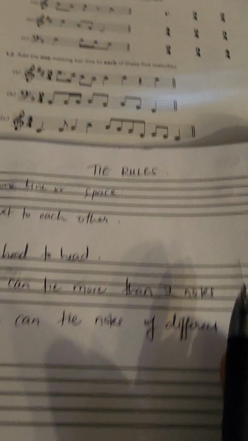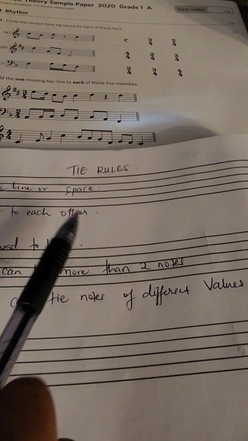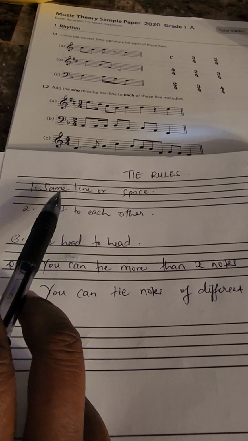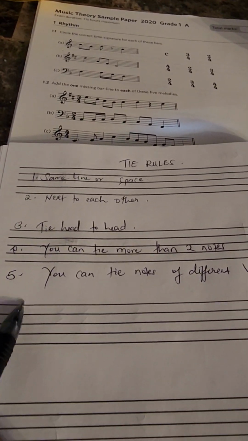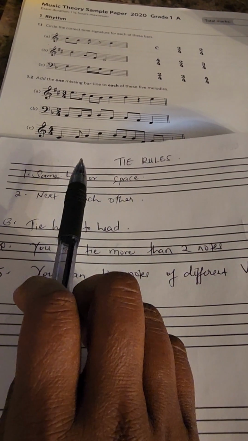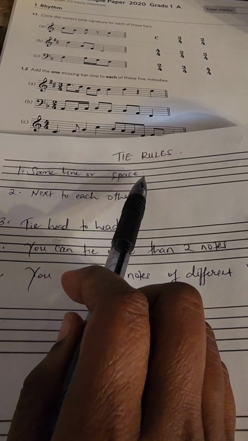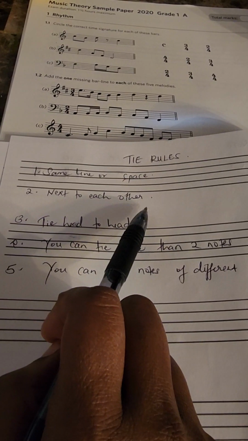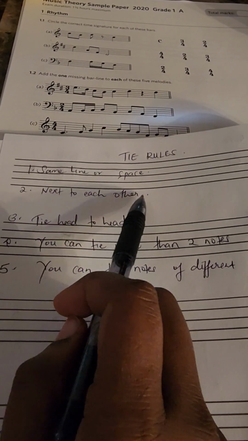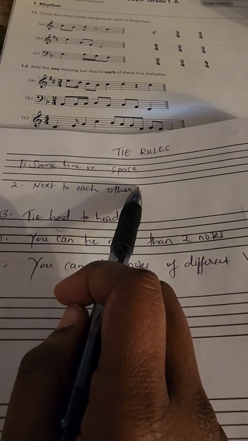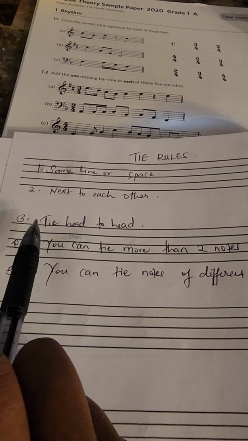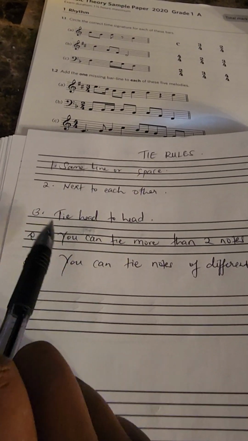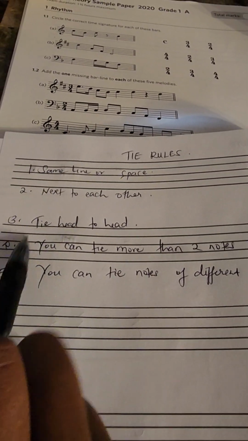So for instance, we have some rules when we are doing ties in music. Basically, the rules are these 5 rules. The tied notes should be on the same line or space. They should be next to each other, which means there's no note between them. The only thing that can come in between them would be a bar line. And that you tie head to head, okay? So let's go step by step.